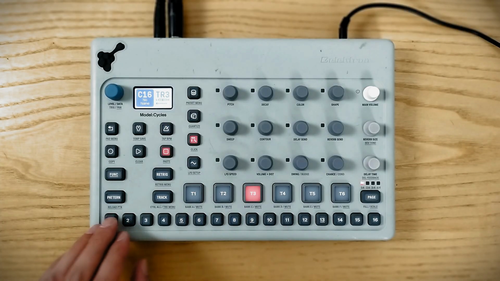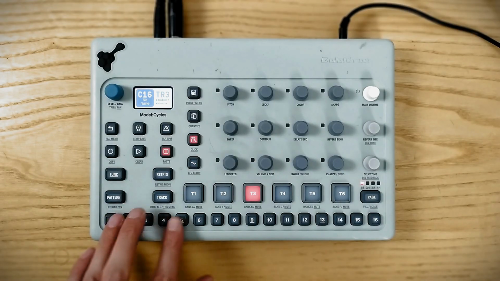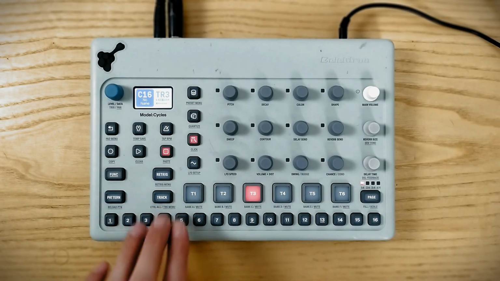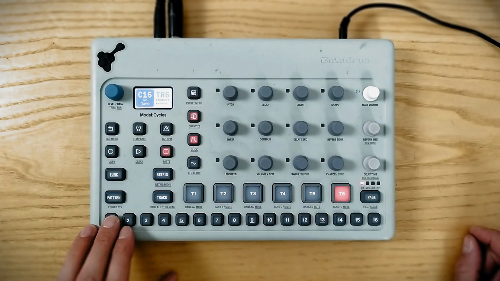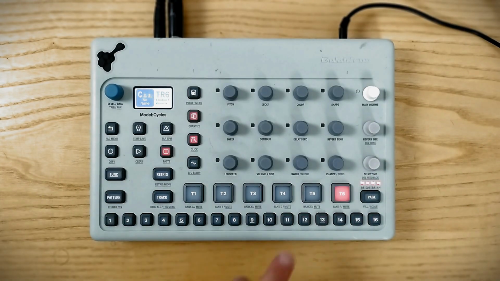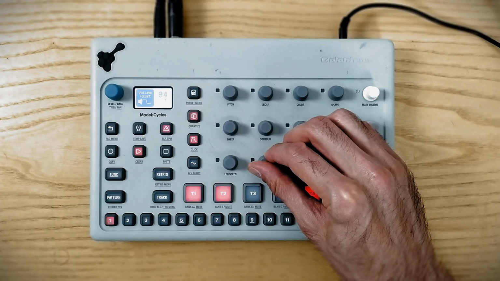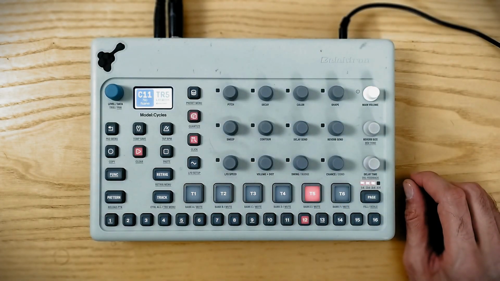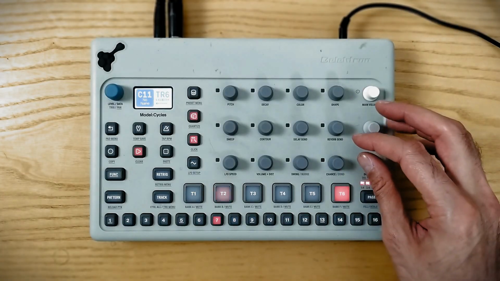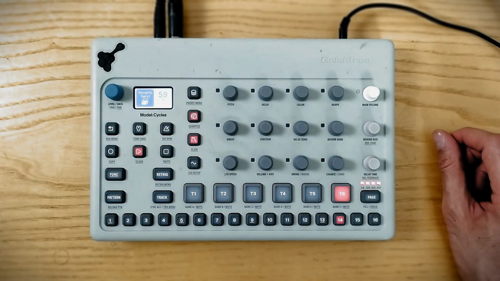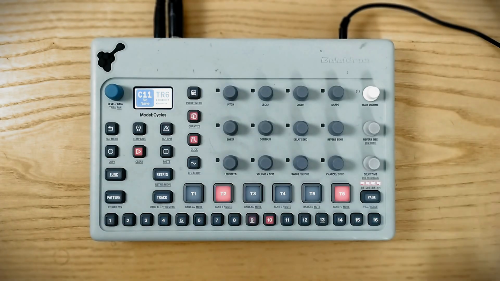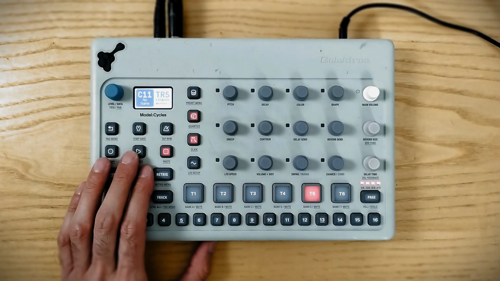This is the sound that I just loaded. Okay, now our loop sounds like this.